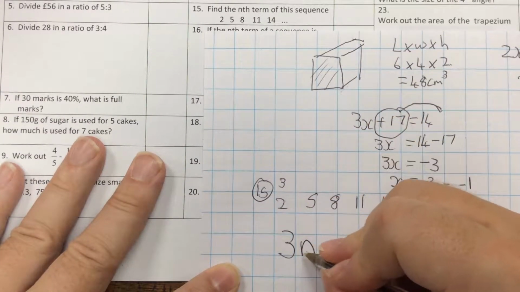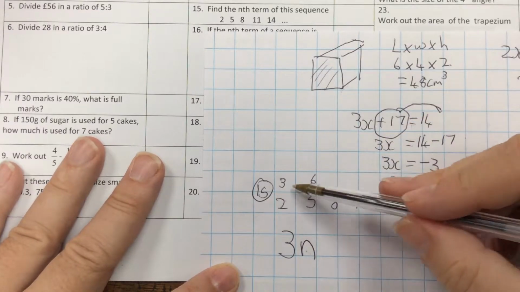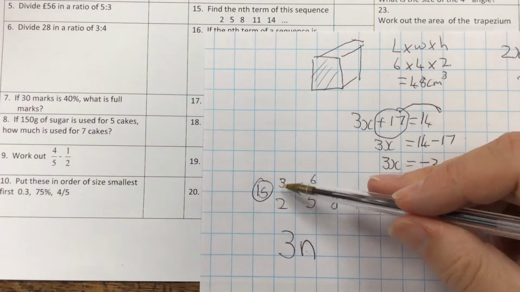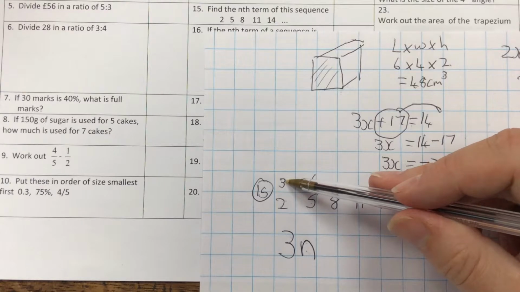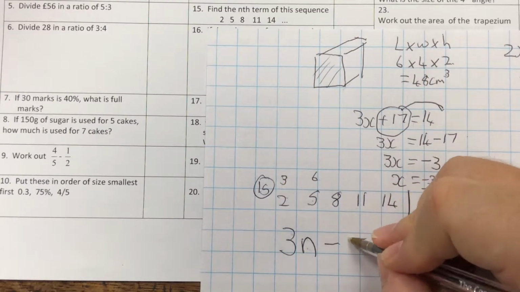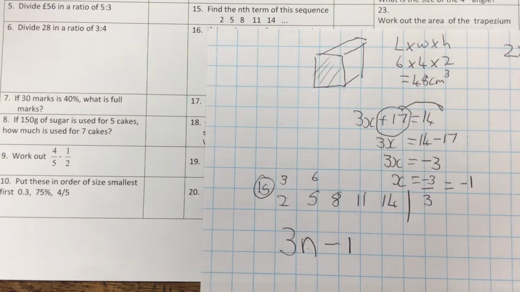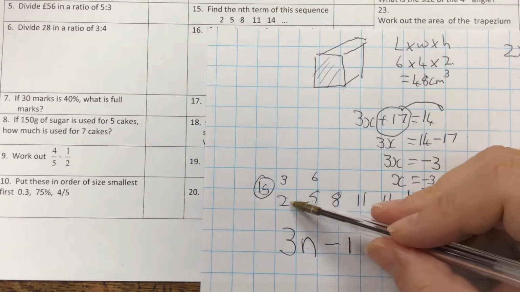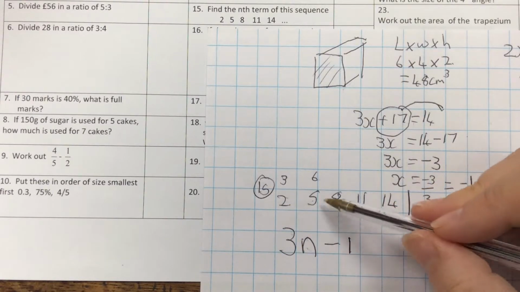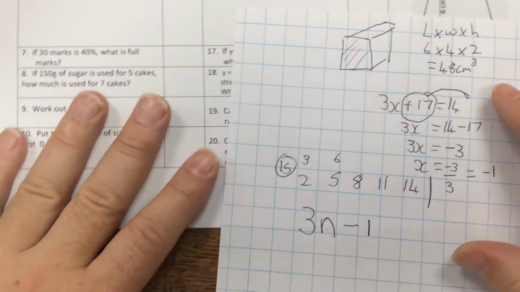My second term, 3 2s are 6, which is 6. So my formula is giving me one number higher each time. So how do I get from 3 to 2? I take away 1. So it's 3 times 1 take away 1 is 2. 3 times 2 take away 1 is 5.